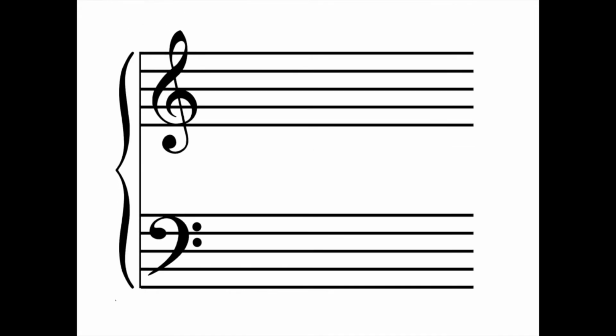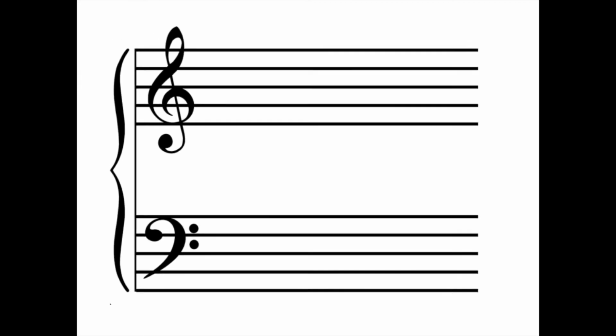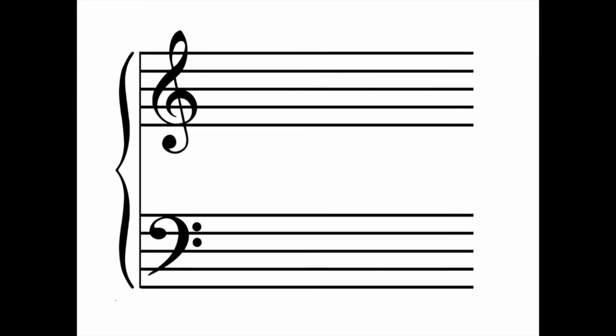Alright, so last video, Tate was showing us the grand staff, so I'm just going to go back and review a little bit about the grand staff before we move on to notes. Music is written on a staff of 5 lines and 4 spaces in between. The treble clef is used for notes in the higher pitch ranges. The bass clef is used for notes in the lower pitch ranges. When the bass and treble staffs are connected by a brace, they combine to form the grand staff.